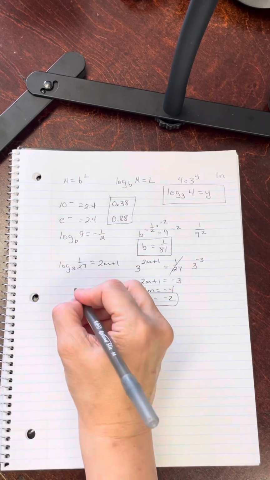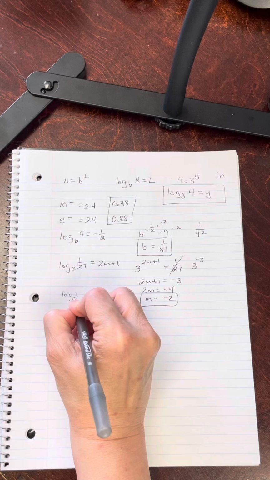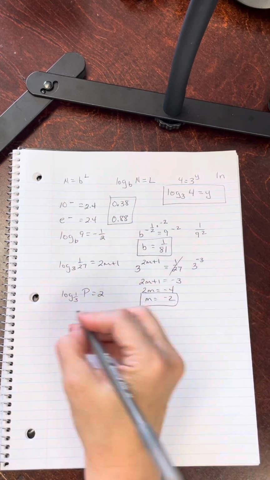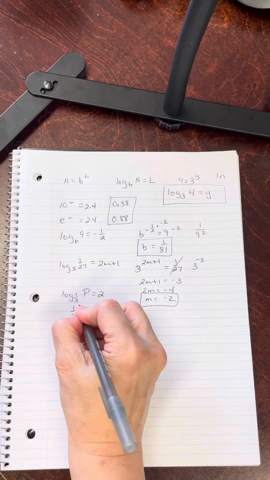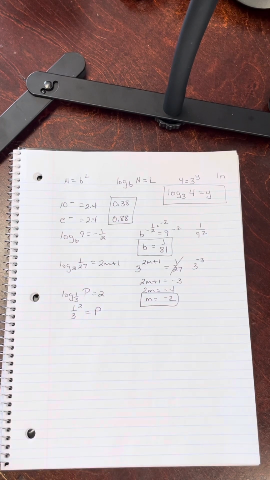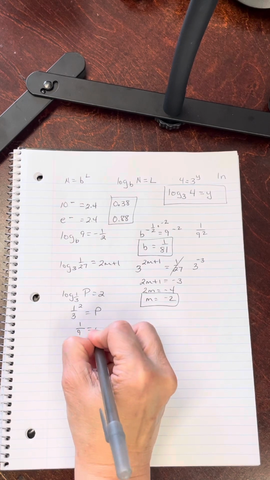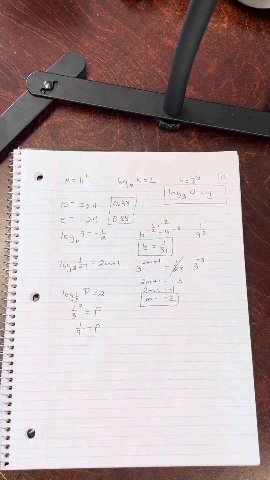Example 6. Log base 1/3 of p equals 2. So we rearrange, base is 1/3, exponent is 2, and that will equal p. Oh, I'll have to square that then. 1 squared is 1, 3 squared is 9, so p is 1/9.